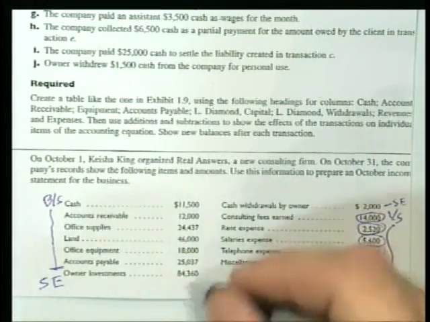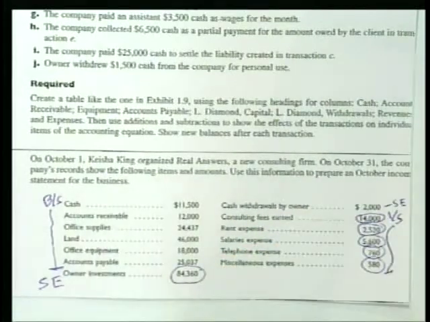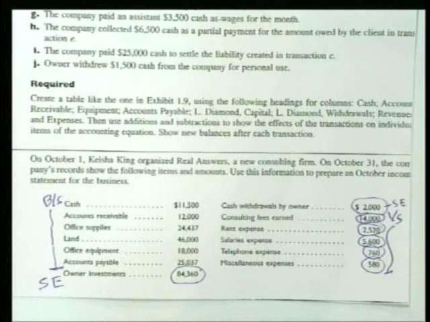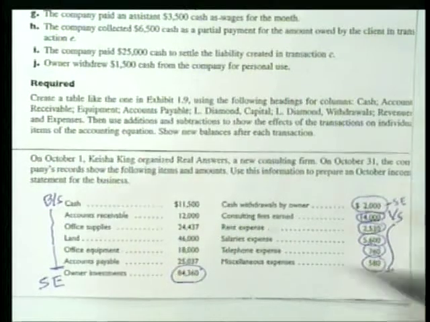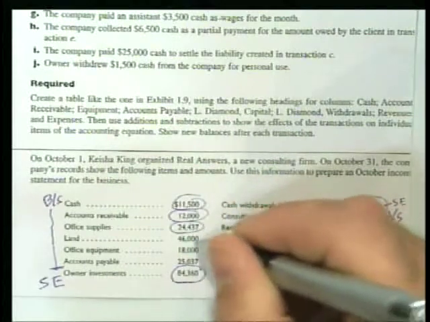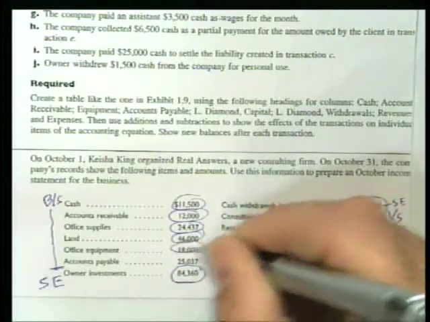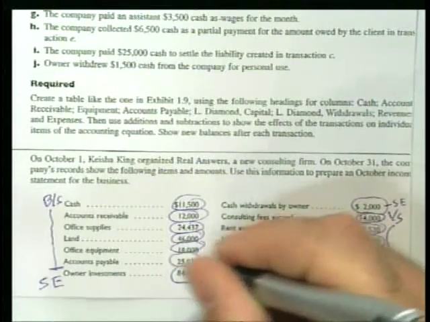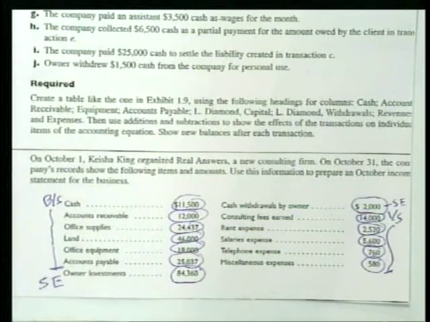Then when I did my statement of equity, I used investments, and then I used cash withdrawals by owner. And then when I prepared my balance sheet, I put my assets and circled those, and then I put my liabilities, okay? Why do I do that? I do that because if I don't, I usually miss one. I usually forget to put one there.